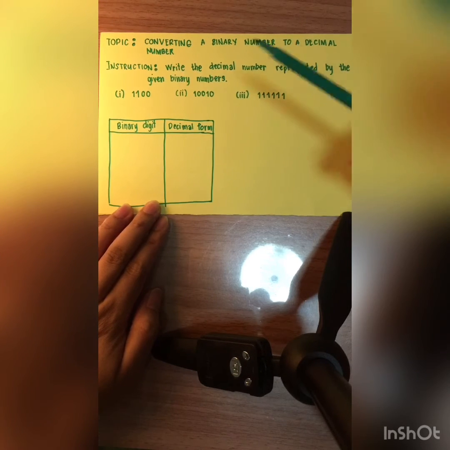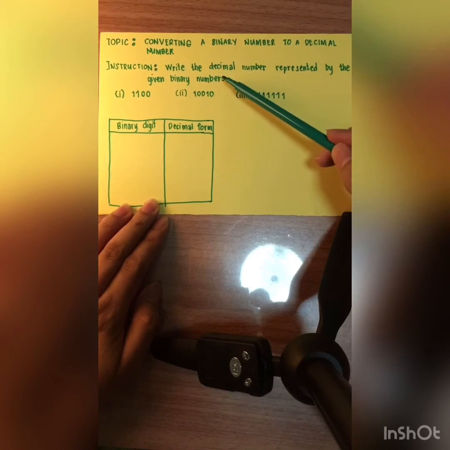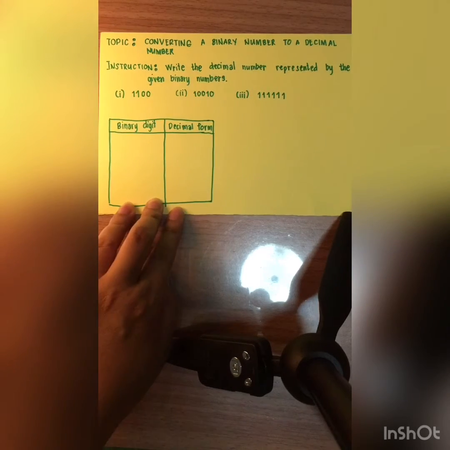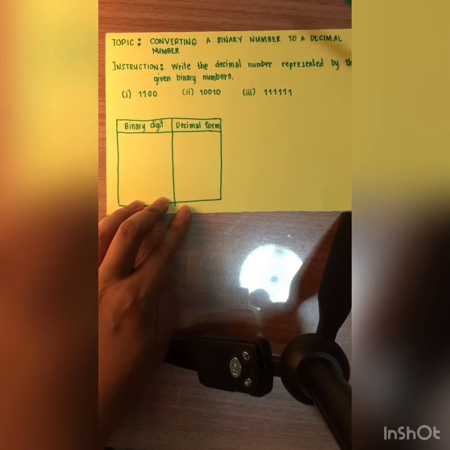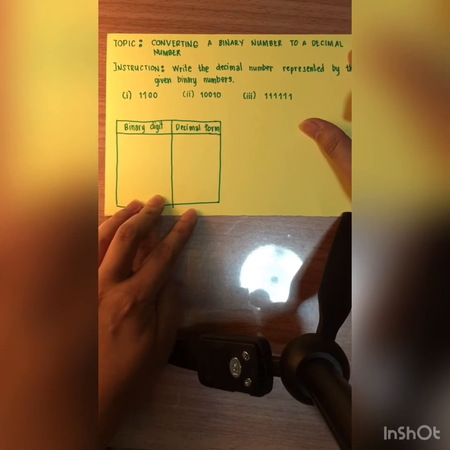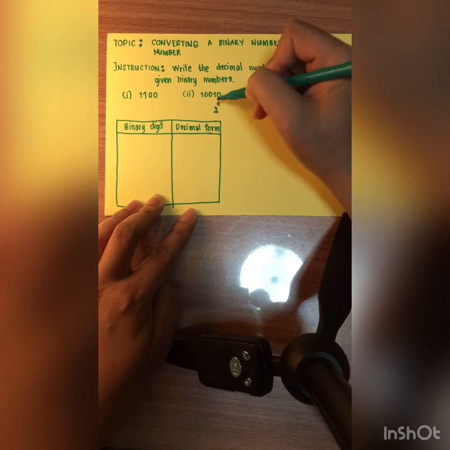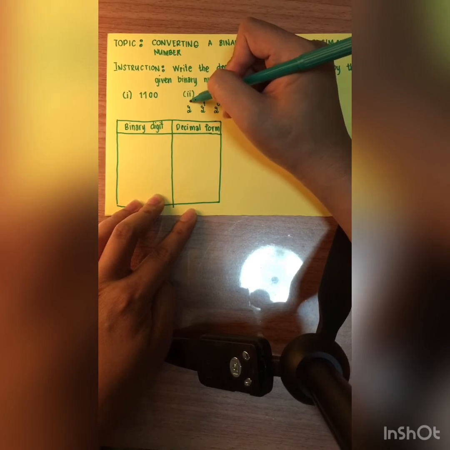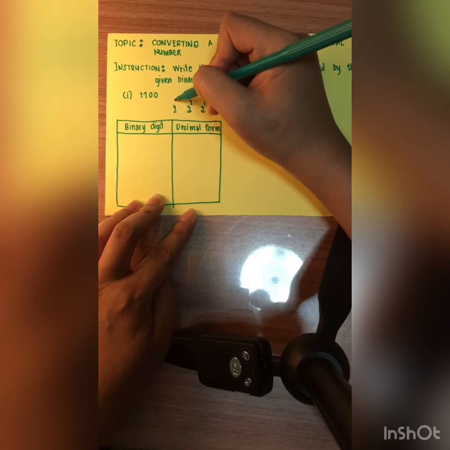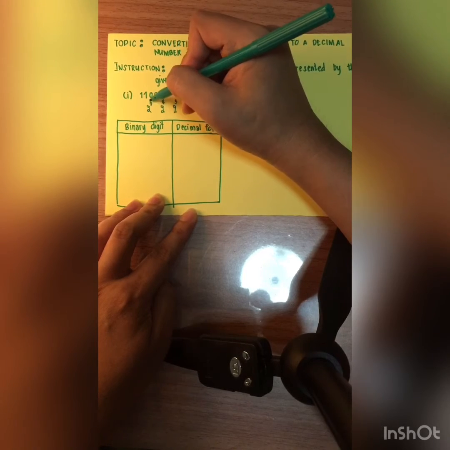So we have here the instruction: write the decimal number represented by the given binary number. The first problem is 1100. Do not forget that the base system will always start with 2 to the power of 0, 2 to the power of 1, 2 to the power of 2, 2 to the power of 3, 2 to the power of 4, 2 to the power of 5, and so on.